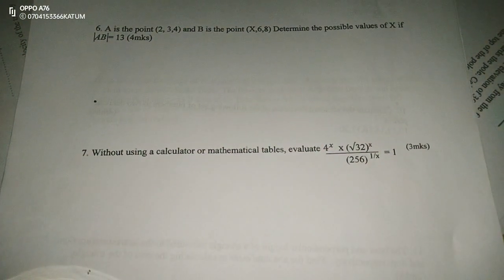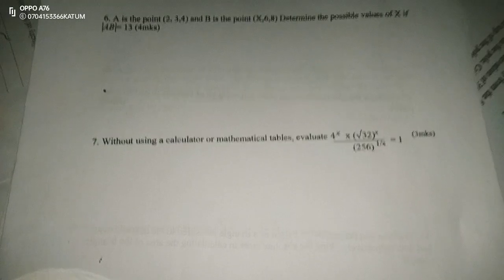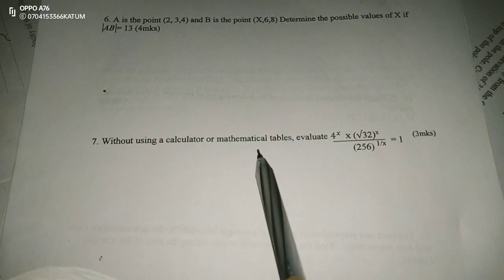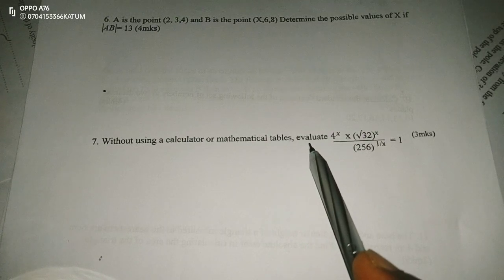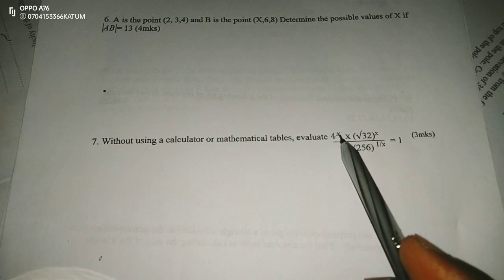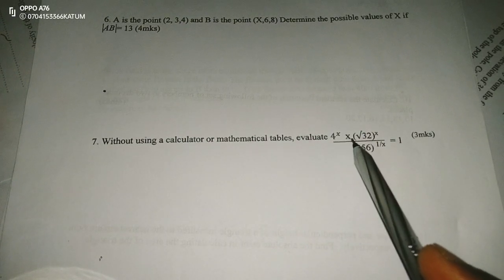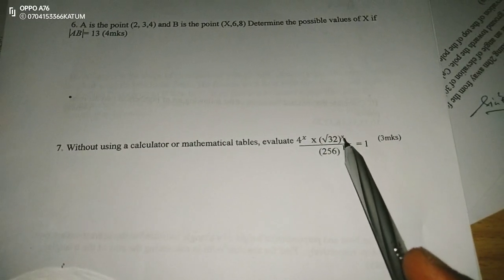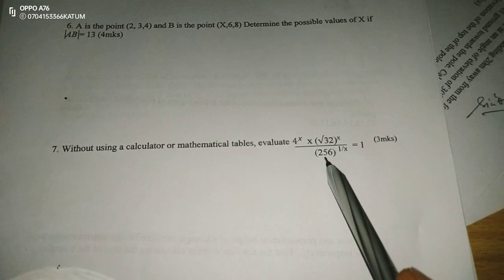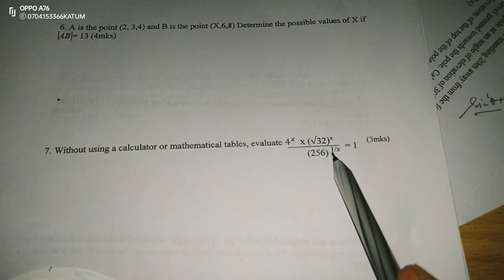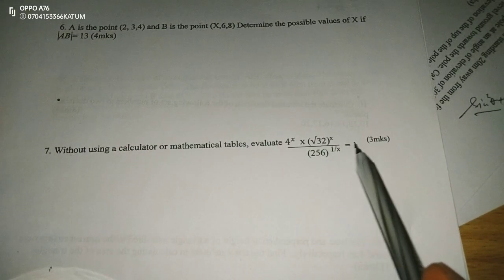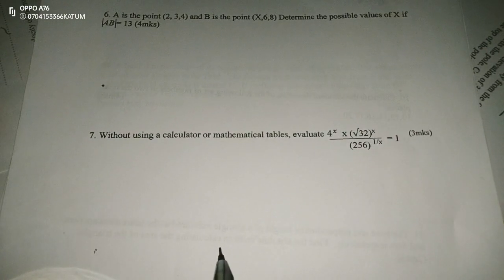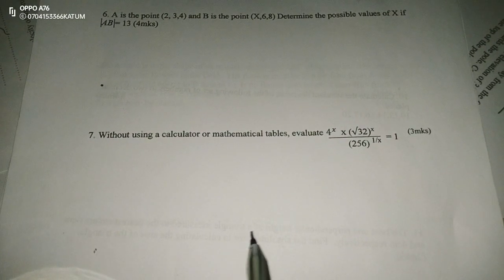We're going to do a question on indices, number 7, without using a calculator or mathematical tables. Evaluate 4 raised to power x multiplied by the square root of 32 raised to power x, divided by 256 raised to 1 out of x, equals 1. So we're going to handle this question without a calculator or a maths table.